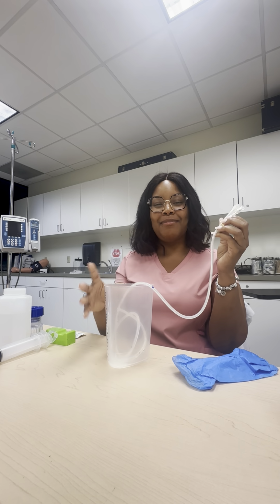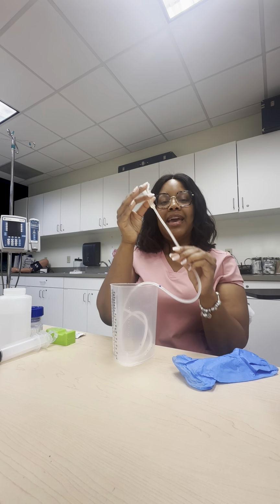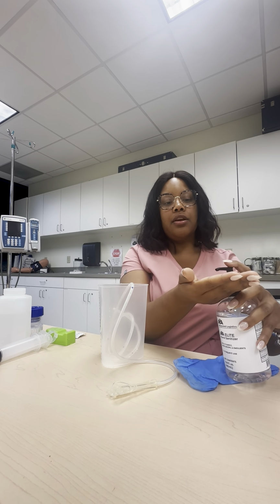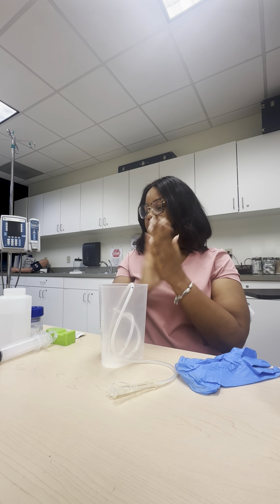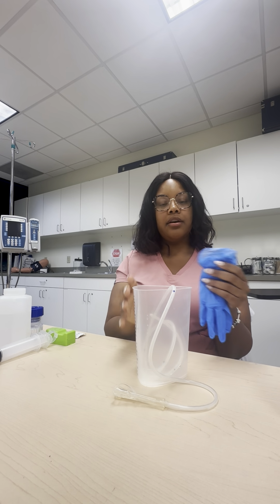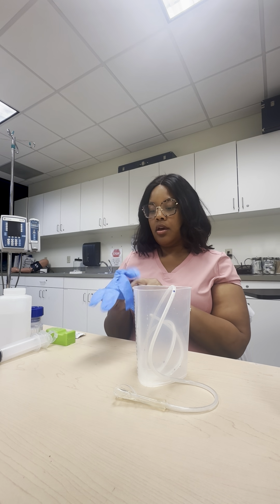So this is going to be our stomach right here. So this is going to be our PEG tube right here, and this is our stomach. All right, so we're going to go ahead and perform hand hygiene. And we're going to put on our gloves. All right.